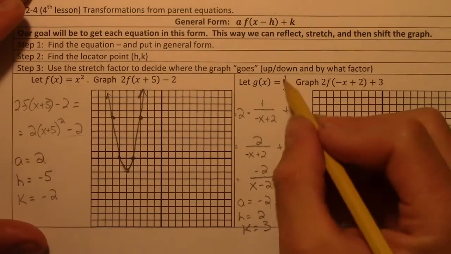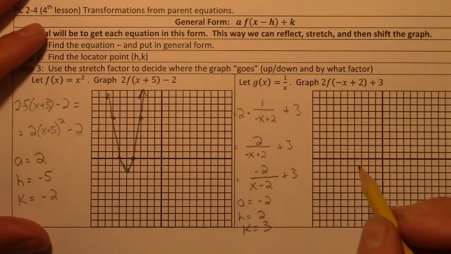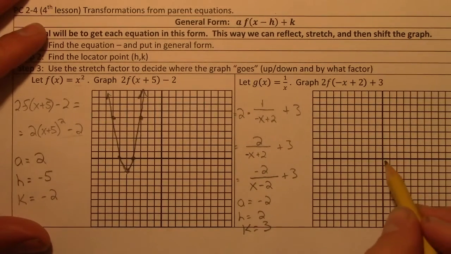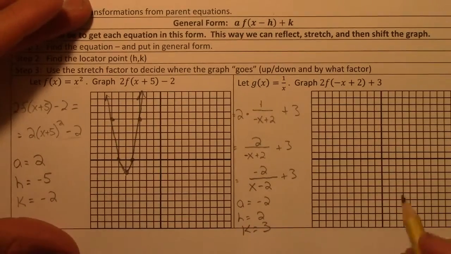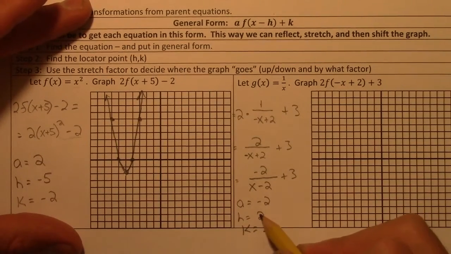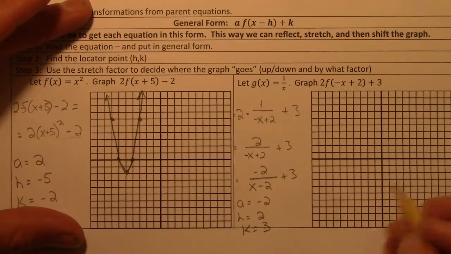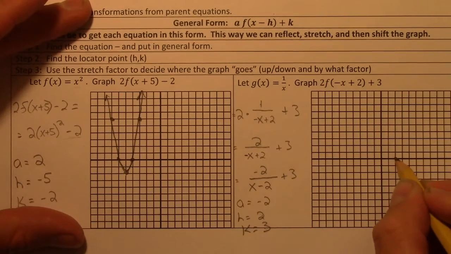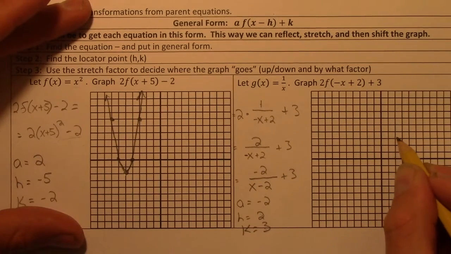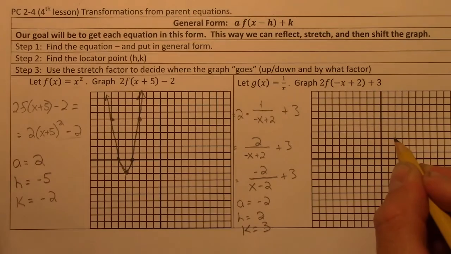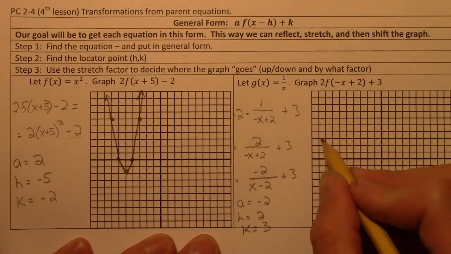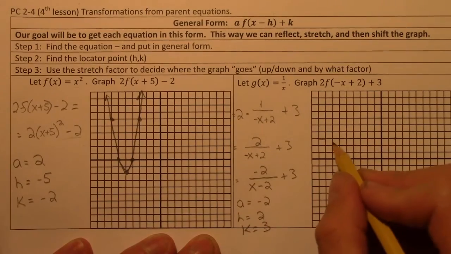Now, 1 over x, there's going to be some asymptotes there. So normally the asymptotes are at x equals 0, which is the y-axis, and y equals 0, which is the x-axis. But those are all shifted over. So our locator point now is 2, 3. That's our locator point right there, but that's not a point on the graph. That's actually the intersection of both of the asymptotes, the horizontal asymptote and the vertical asymptote.